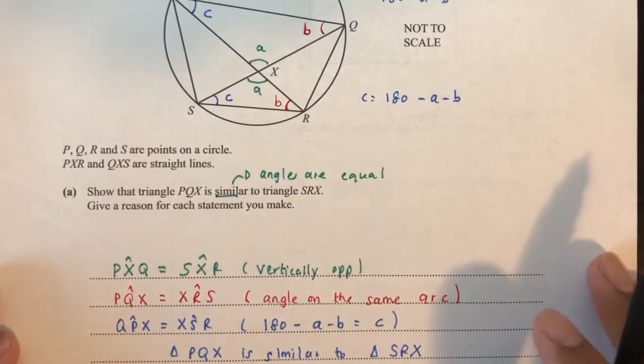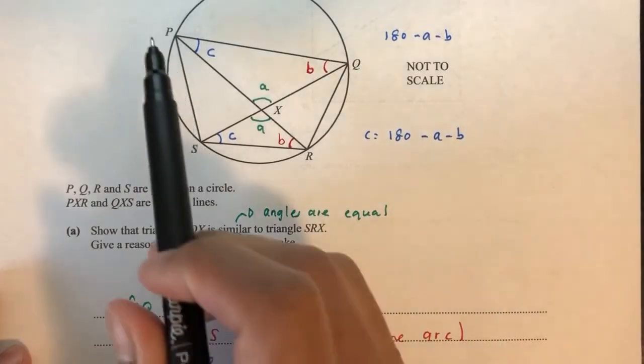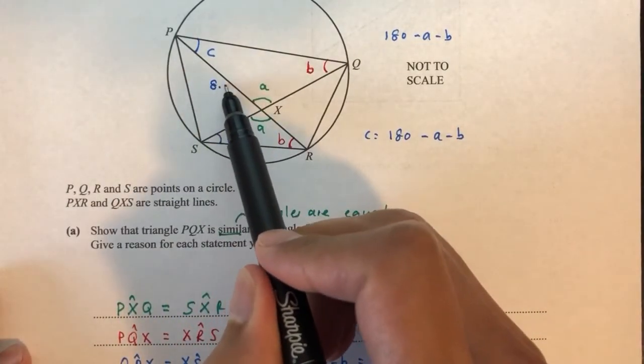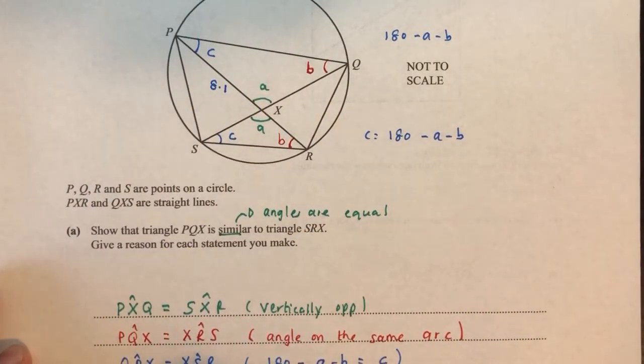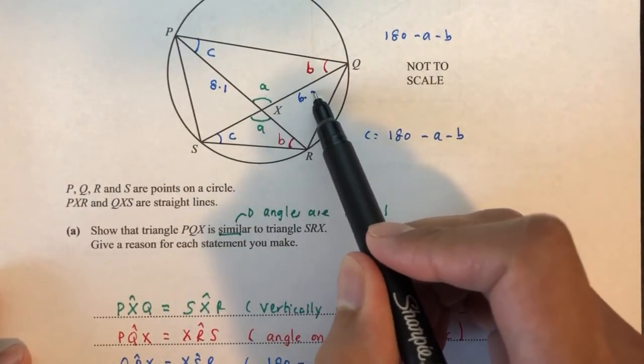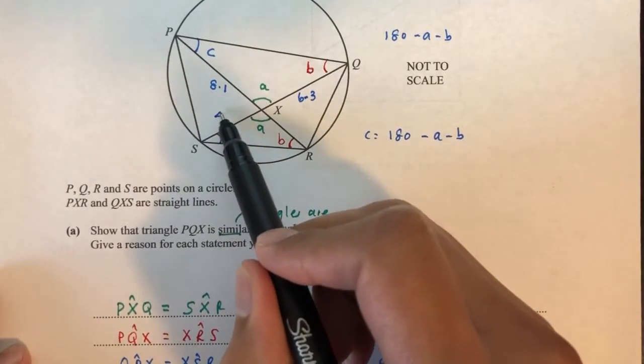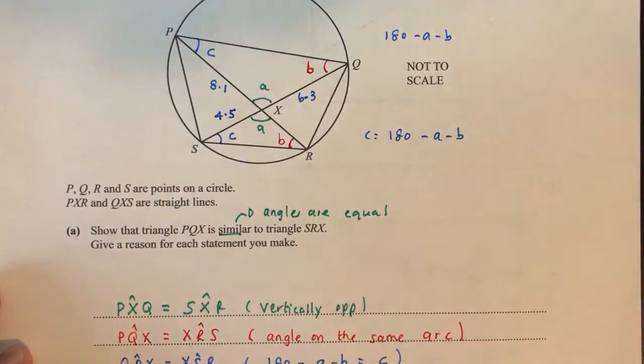Let's label this down. So PX is this length, which is 8.1. QX is this one, 6.3, and SX is 4.5. Okay, so we have three lengths given to us.